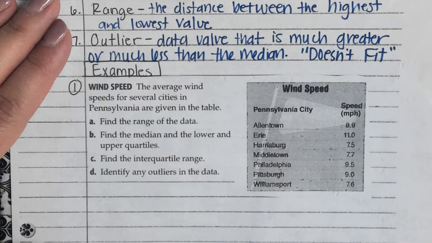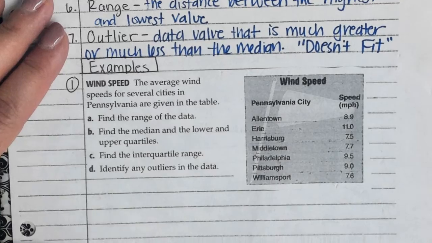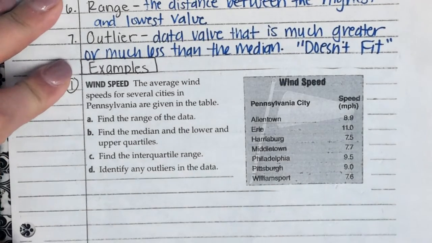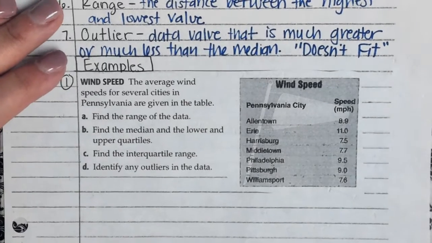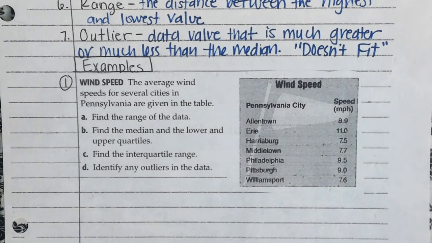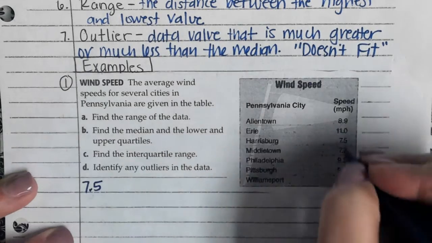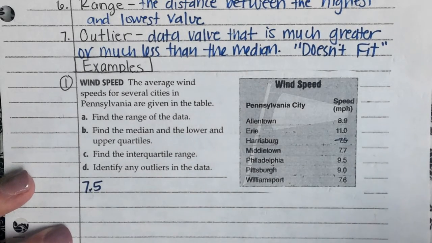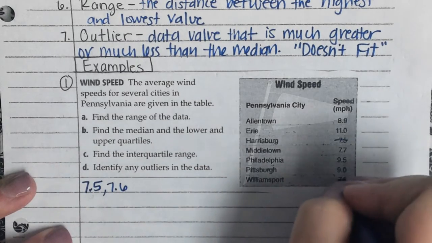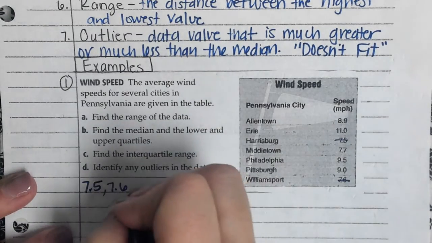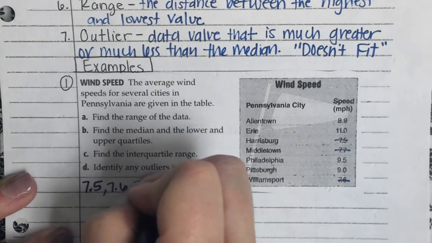So first thing we're going to do, who remembers what we do with all of our data before we do anything? We've got to put it in order from least to greatest. What is my smallest value up here? 7.5. Okay. I'm going to come over here and mark it out. What's next? 7.6. All right. 7.8. There is a 7.7.